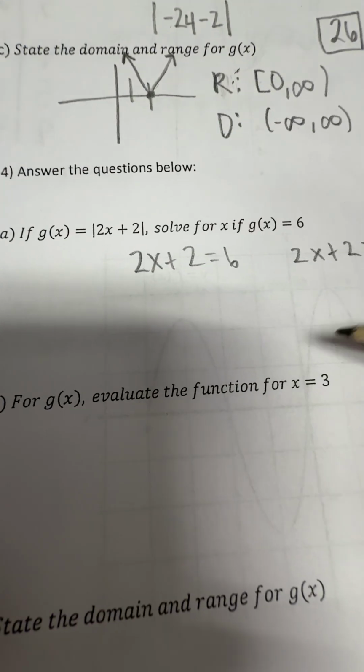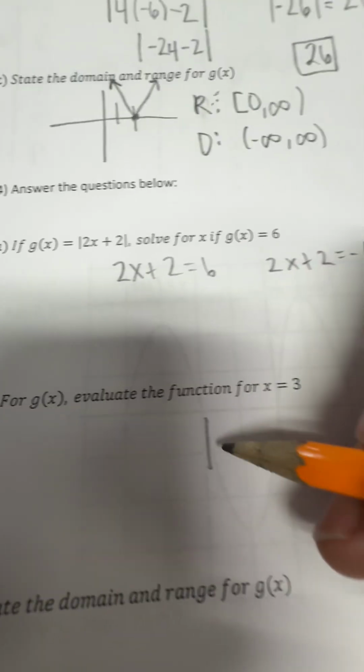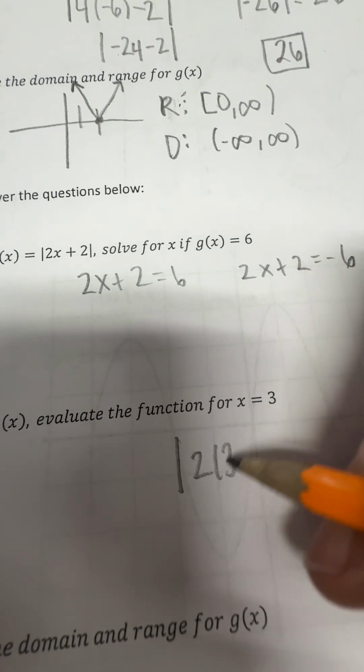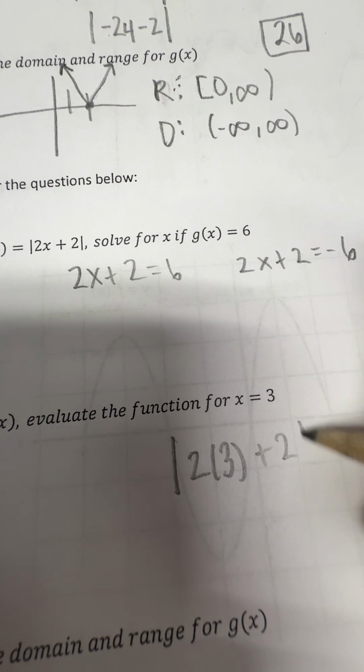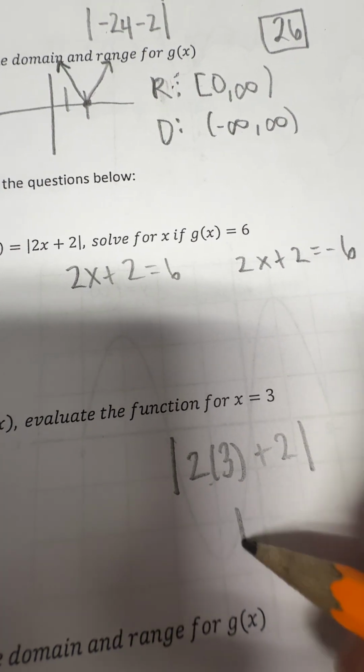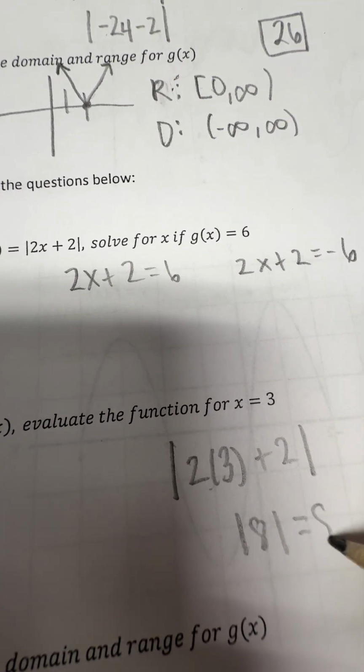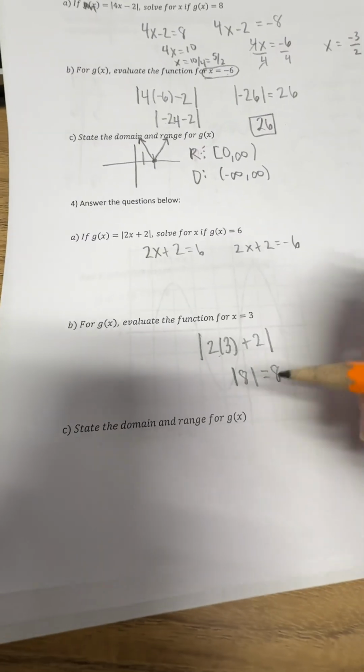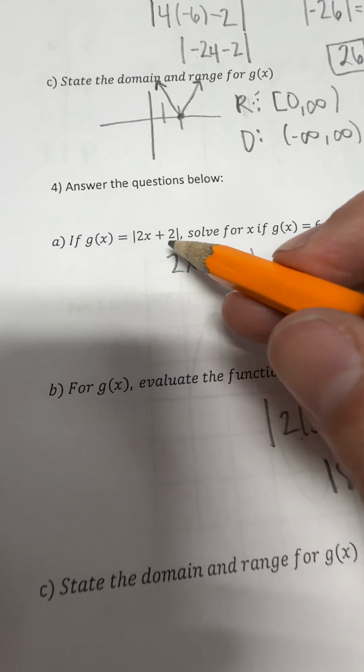Okay, this next one says take 3 and plug it in. So I'll have the absolute value of 2 times 3 plus 2. That gives me 6 plus 2 is 8. Absolute value of 8 is 8. All right, state the domain and range. So this tells me I'm going left 2.